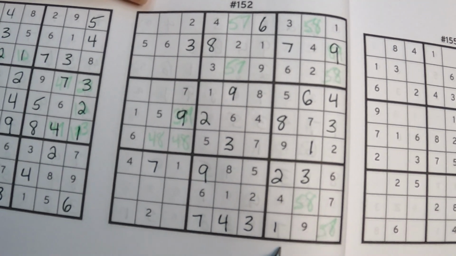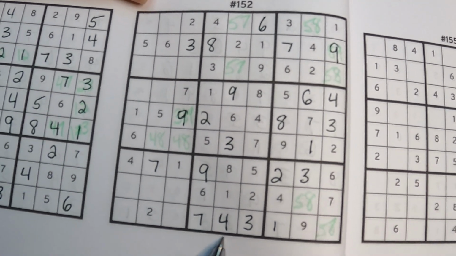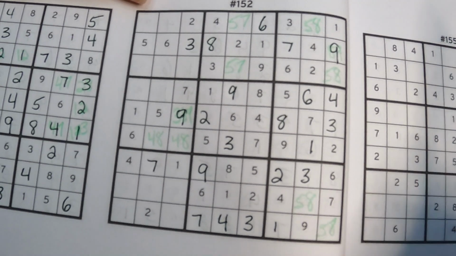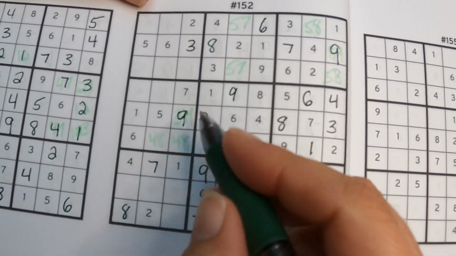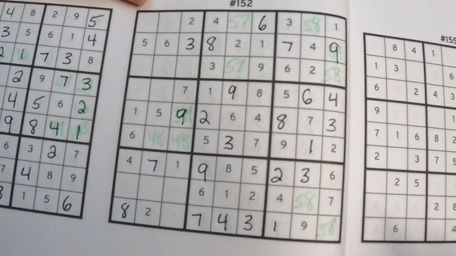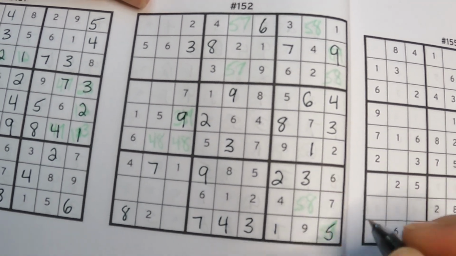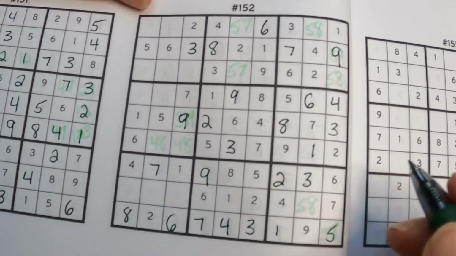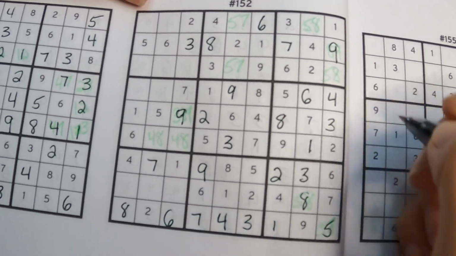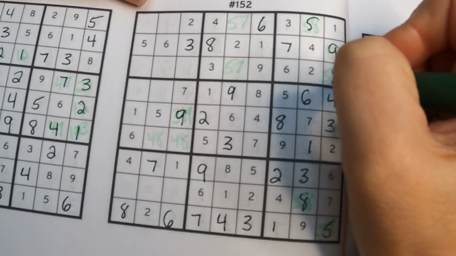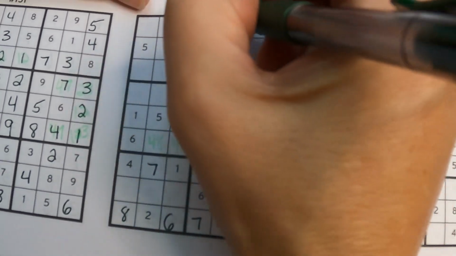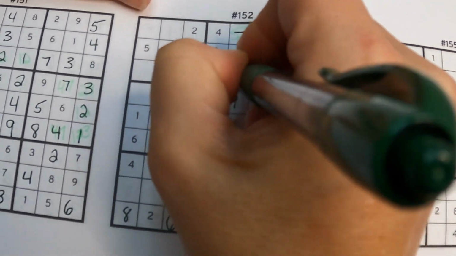For this bottom row, 1, 2, 3, 4, we're missing 5, 6, and 8. We've got 5 and 6 here, so this is our 8. That 8 makes this our 5, 6. That 5 makes this our 8, 5, 8. This 5 makes this our 7 and 5.